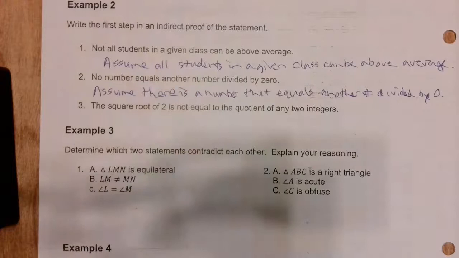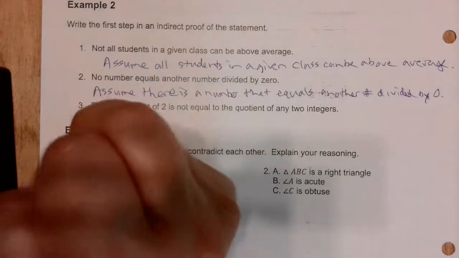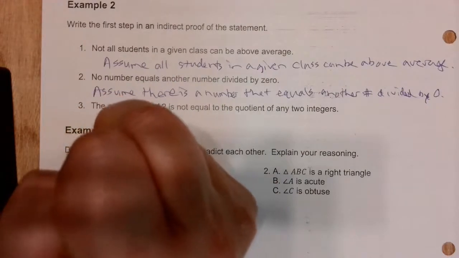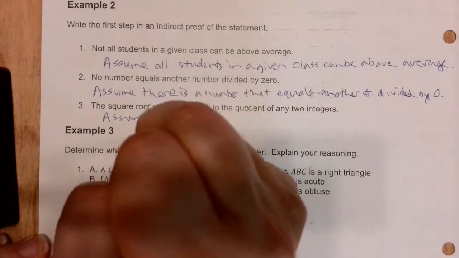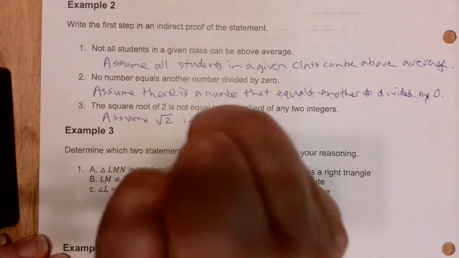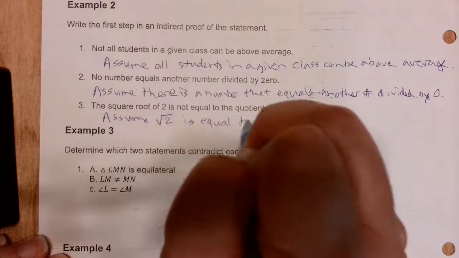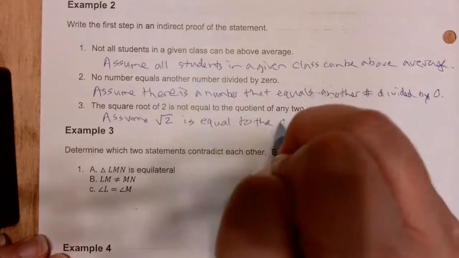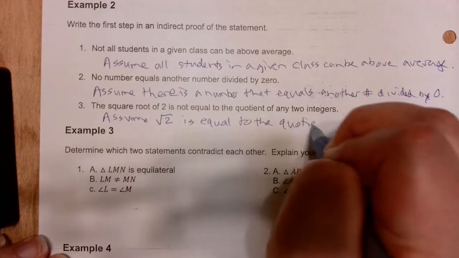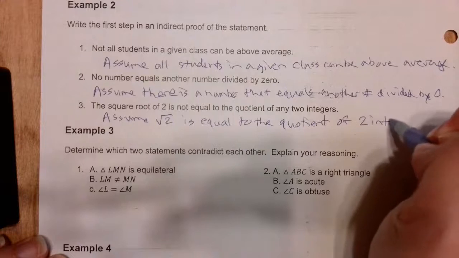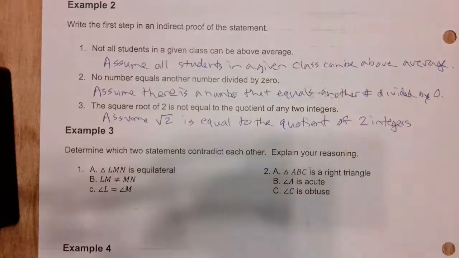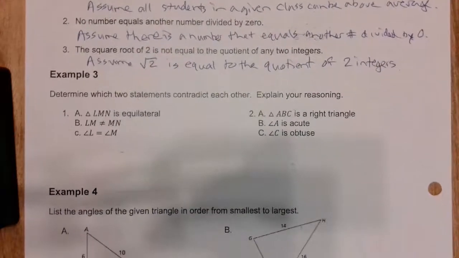Number 3, the square root of 2 is not equal to the quotient of any two integers. We would assume, instead of the square root is not equal, we would assume the square root of 2 is equal to the quotient of two integers. So you're just assuming the opposite of what they say.